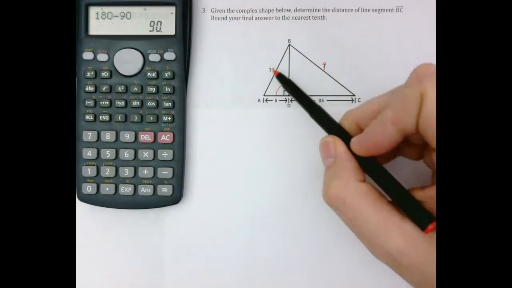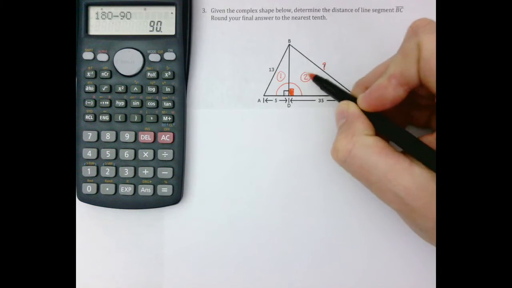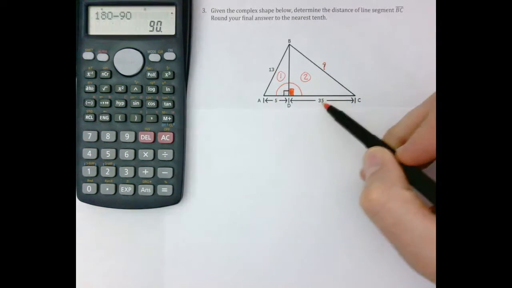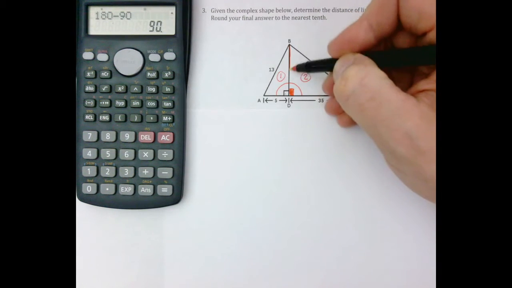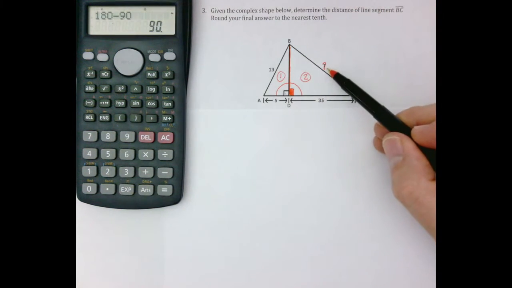Now it's obvious to me that I've got to start over here. I'm going to call this triangle 1, I'm going to call this one triangle 2. It's obvious to me that I have to start in triangle 1 because I have two side lengths on this one and only one over on triangle 2 here. So I'm going to have to figure out the length of this shared side by calculating in triangle 1 and transfer it over and use it in triangle 2 to get my final answer here.